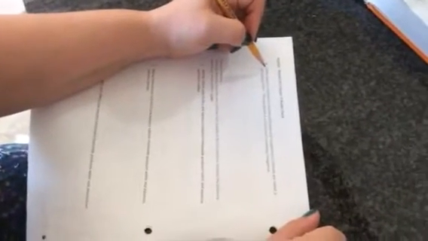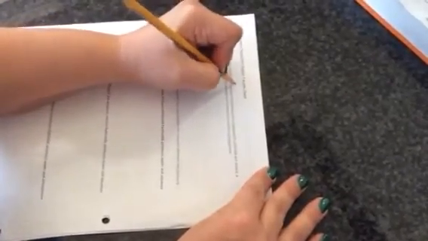When the aqueous solutions of sodium carbonate and manganese 5 chloride are mixed, a precipitate forms. The precipitate is a compound containing manganese. So sodium carbonate, this is a +1. CO3 is carbonate. Carbonate is a -2. So Na2CO3.